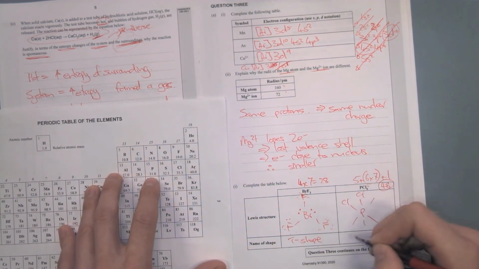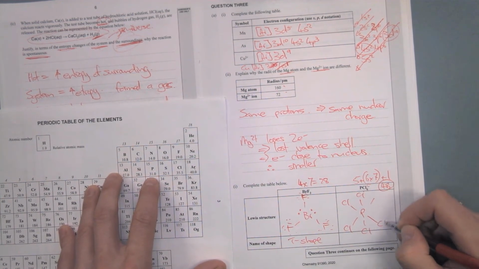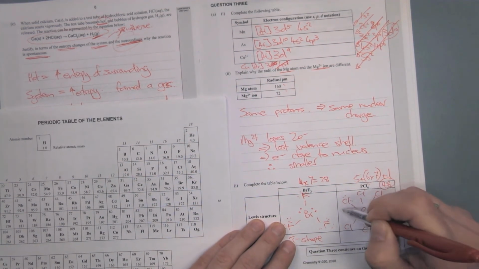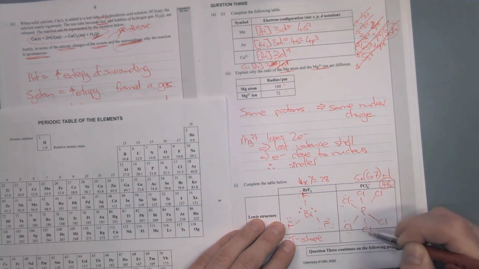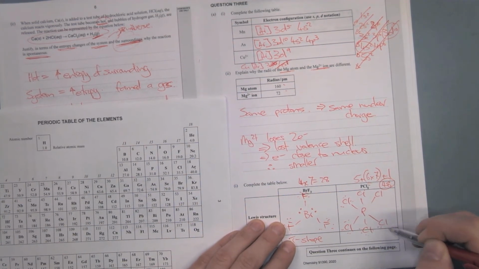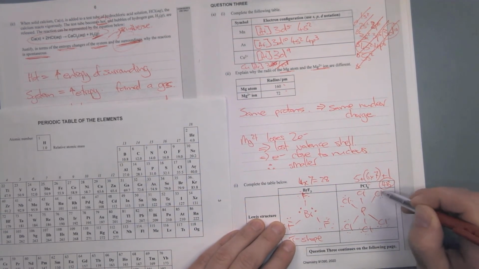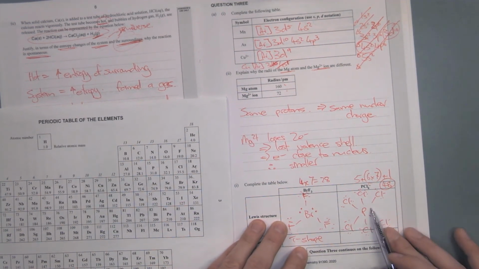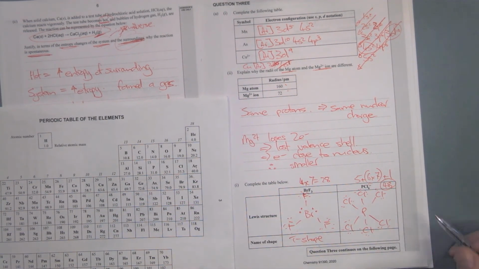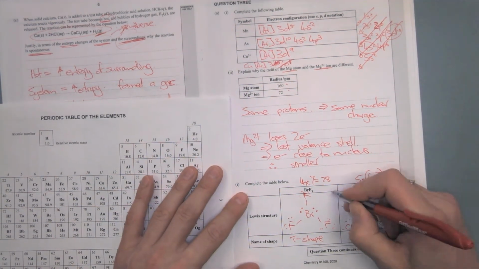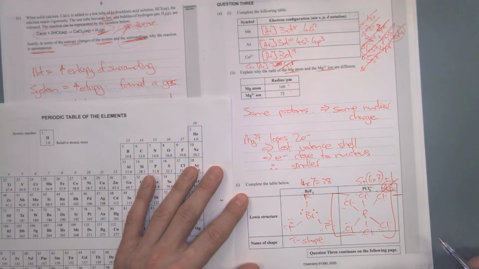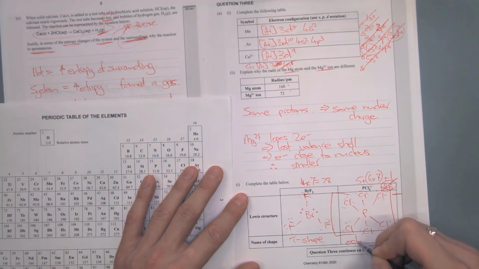Cl, Cl, Cl, Cl, Cl, Cl. That is 48, 8 times 6, so we're done. Square brackets and a charge on the outside to show that it's PCl6 minus. The shape here is octahedral.